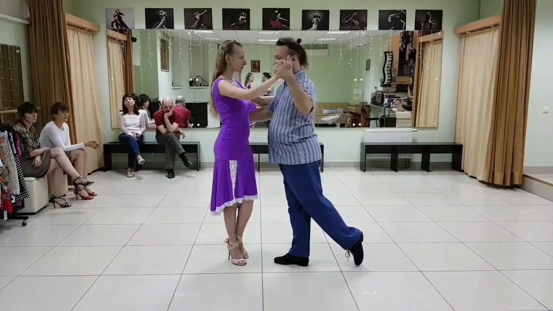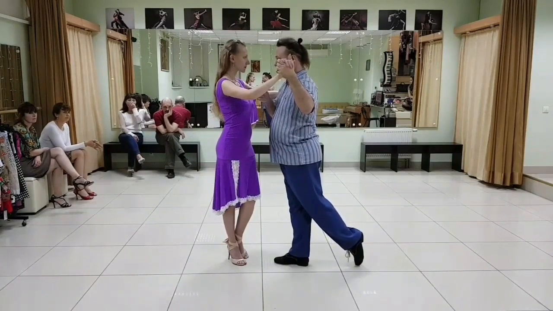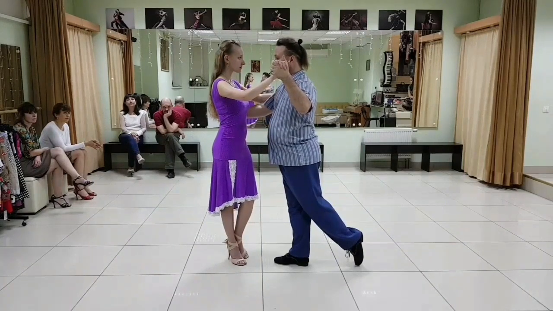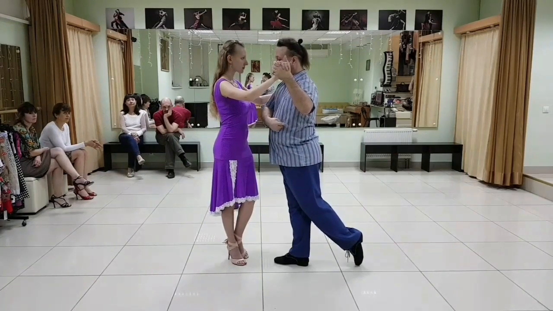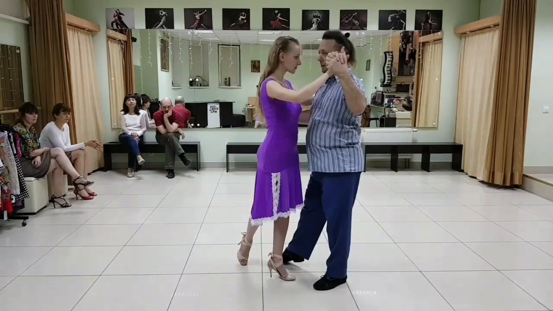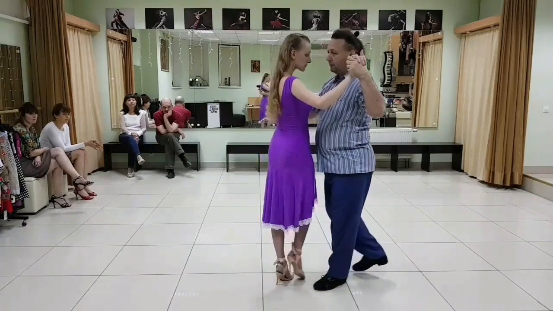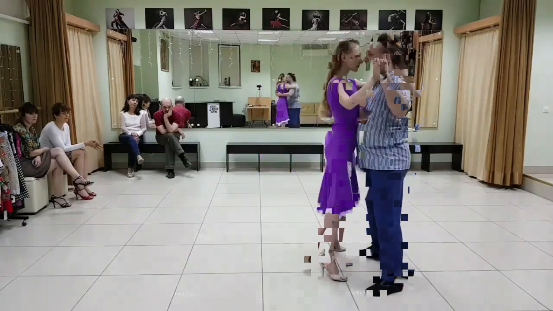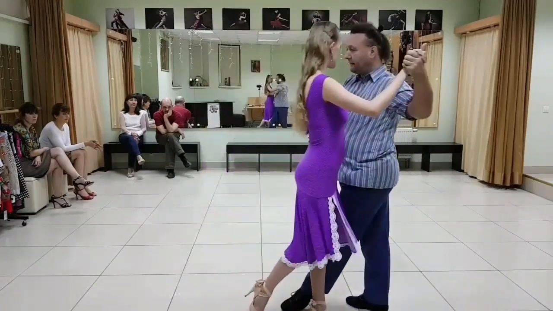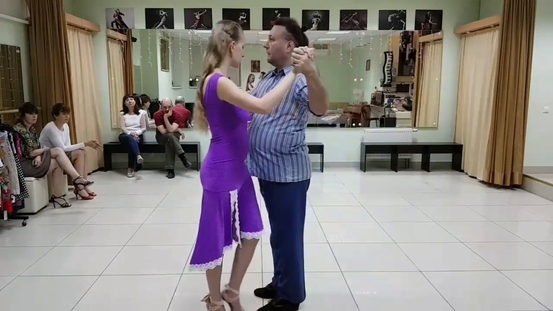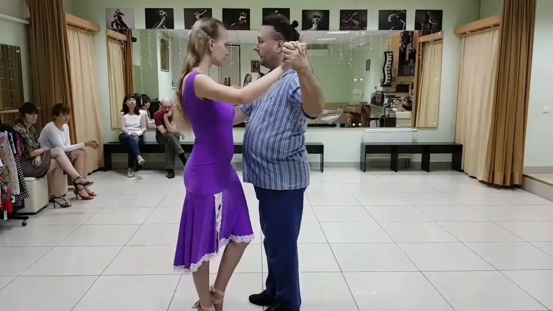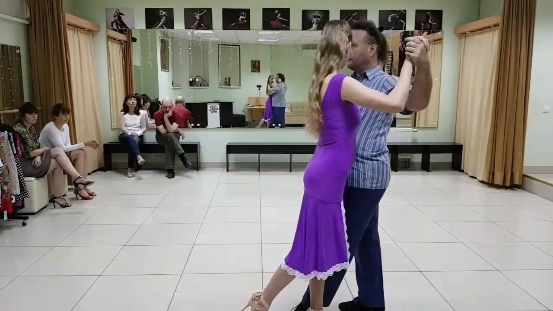This position I mean. Face to her. And from this point, she goes to my left side and I open my left leg. And we continue. This step we do together. Normal step. Pivot.